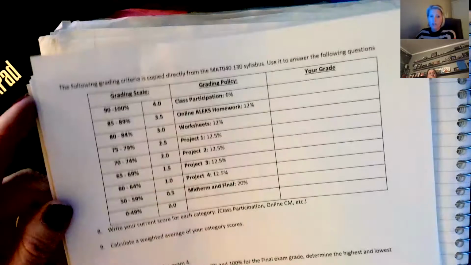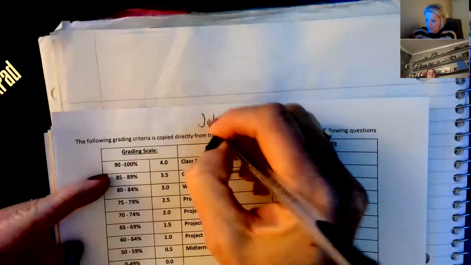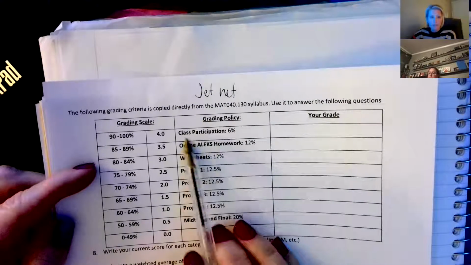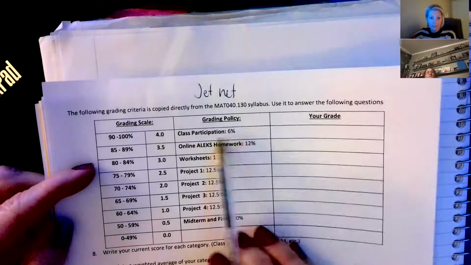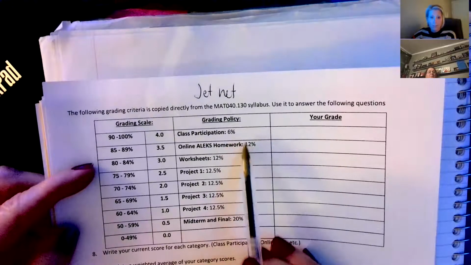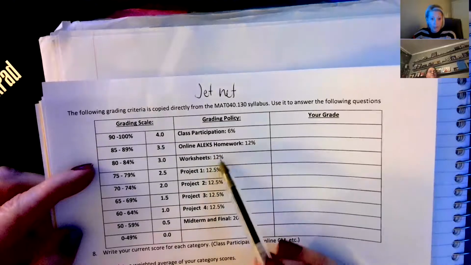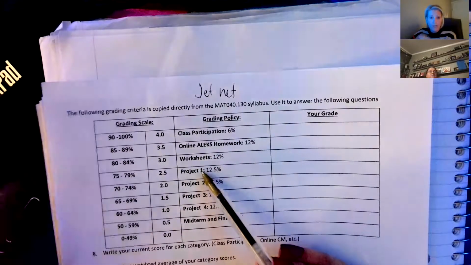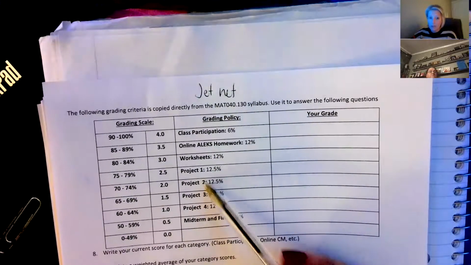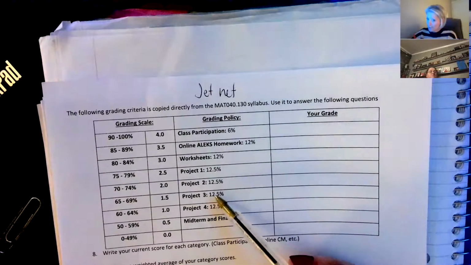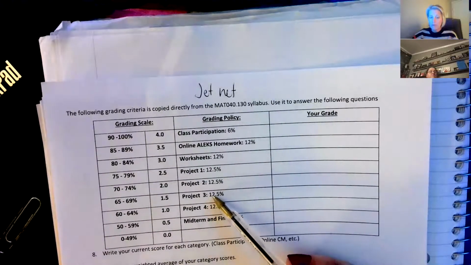Then on the second page, this is where you need to go into JetNet and get your grades. There have been some questions on this. Your participation is basically all of your lesson checks. That's what that grade is. Your online ALEKS homework, that's up to date, your worksheets. And then project 1, there was only 1 part. Project 2, there was only 1 part. And for project 3, just average, which you know how to do now. Find the average for the project parts that I've got graded for project 3.